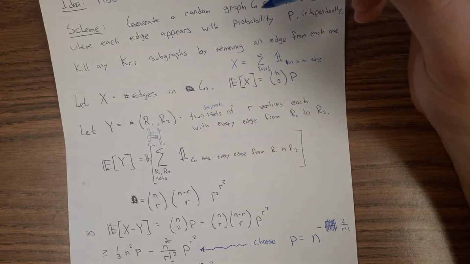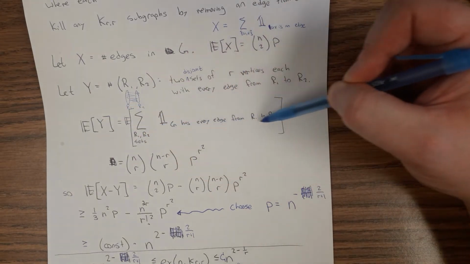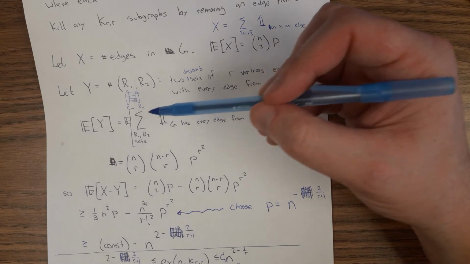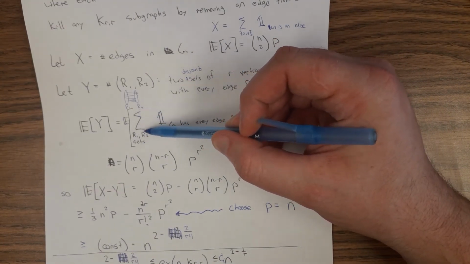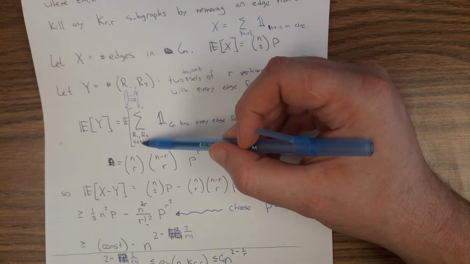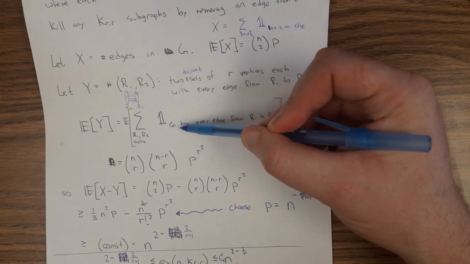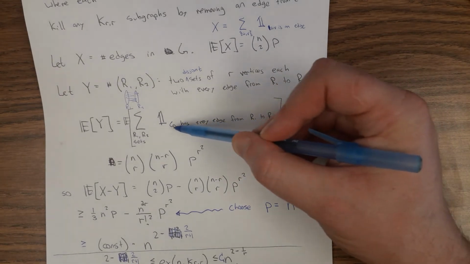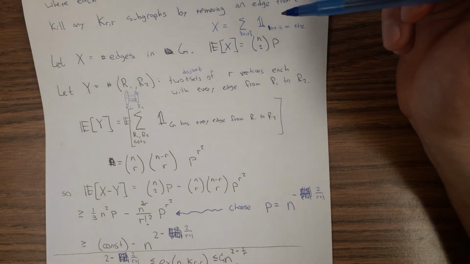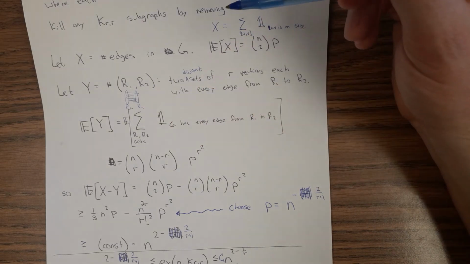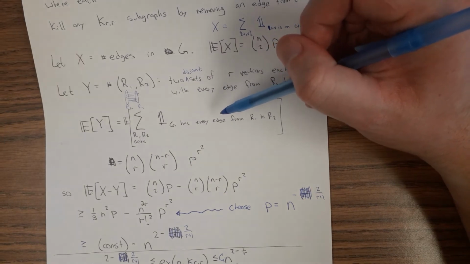So let's find the expectation of Y, and we can do this the same way because Y is the sum of indicator variables. Y would be a sum taken over all possible pairs of sets R1 and R2, where you do the indicator variable with the subscript just stating that G has every edge between R1 and R2. And you add those all up, and that would be Y. And we can do the expectation the same way.